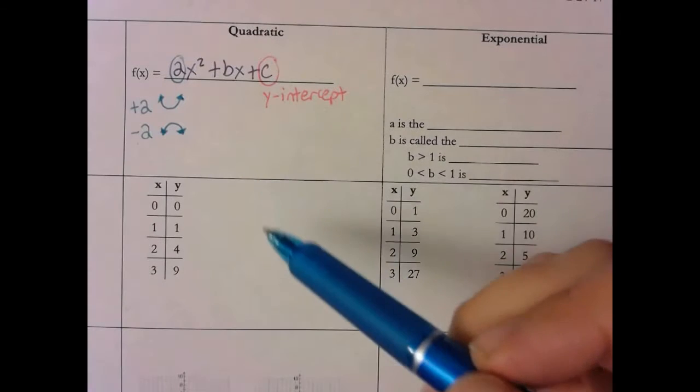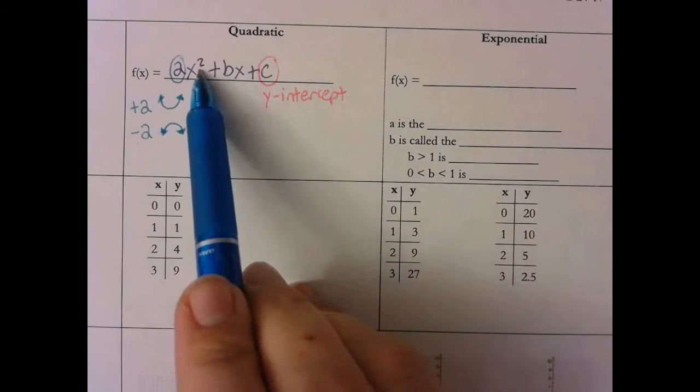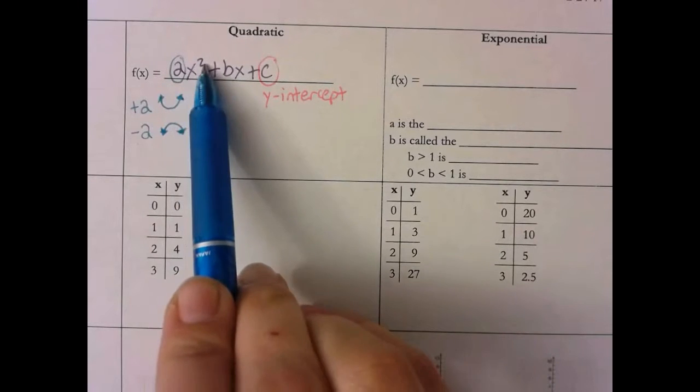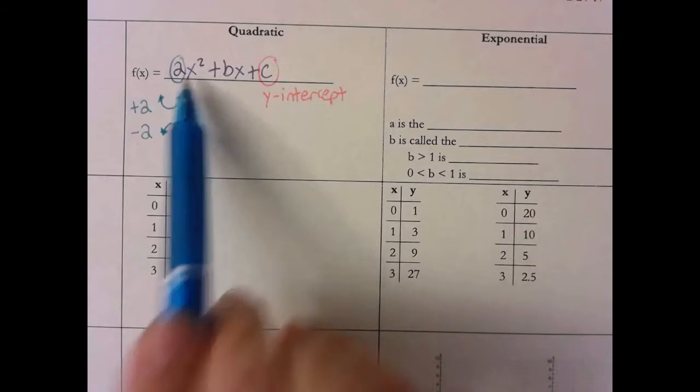So that means positive a, negative a. Alright, and the way you can tell that it's quadratic is look at the exponent. If your greatest degree is x squared, no x to the third, no x to the fourth, it's quadratic.